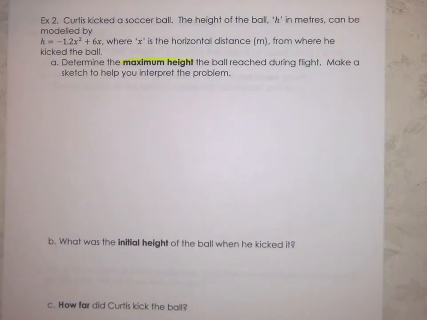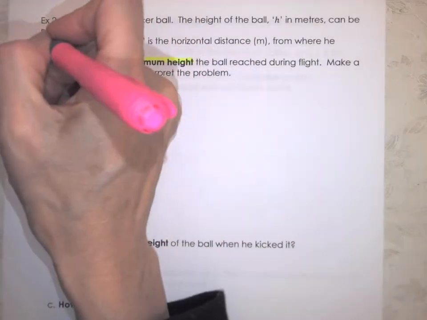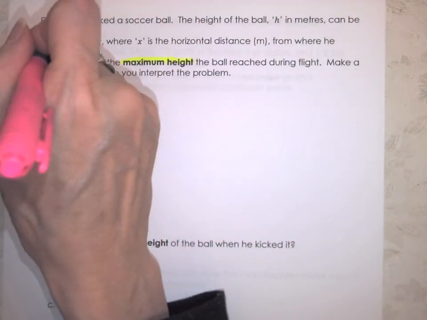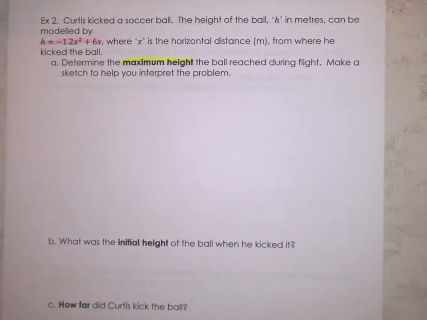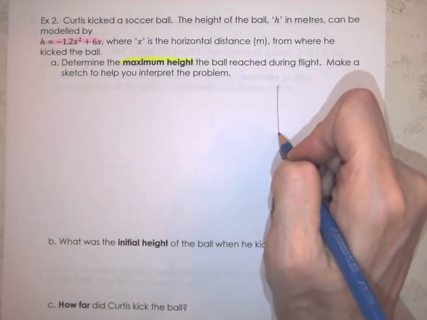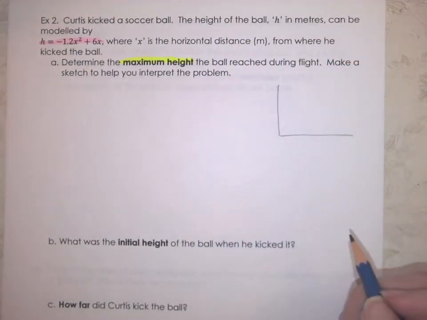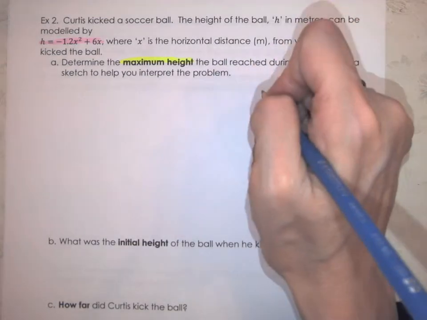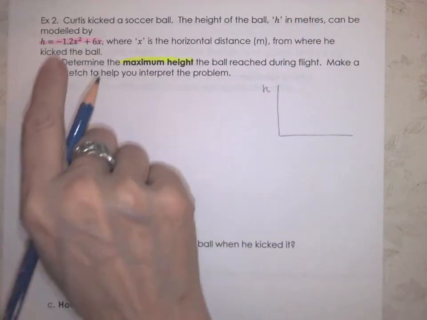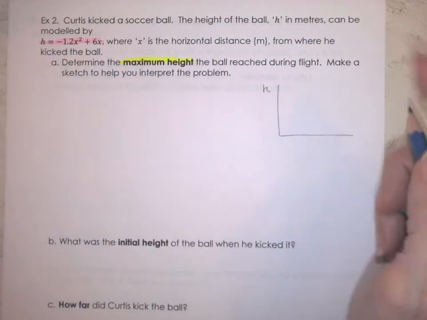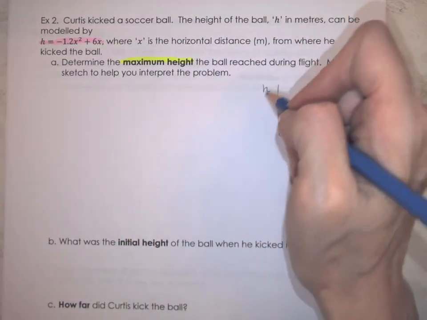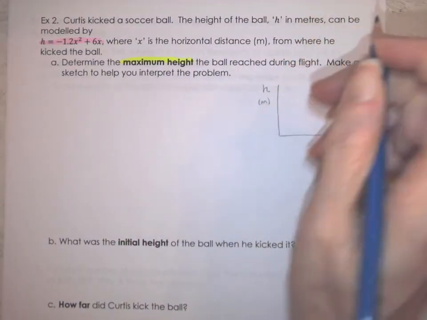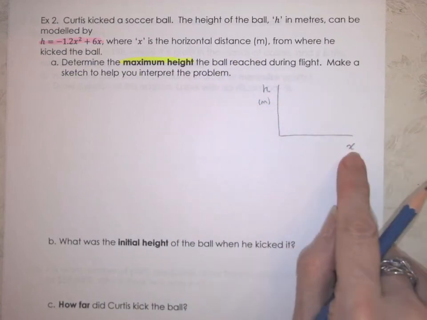So one important thing to notice here is that when you see this, h equals -1.2x squared plus 6x, because the highest degree on an x is 2, we know that it's a parabola. So if we're doing a sketch here, this is going to be the h-axis, our y. Instead of y, they have h for height. And this is our x. And it says that this stands for height in meters, and that x is the horizontal distance in meters as well.